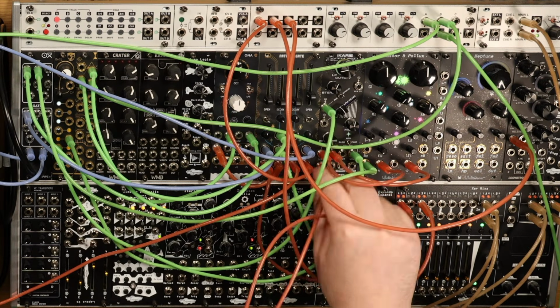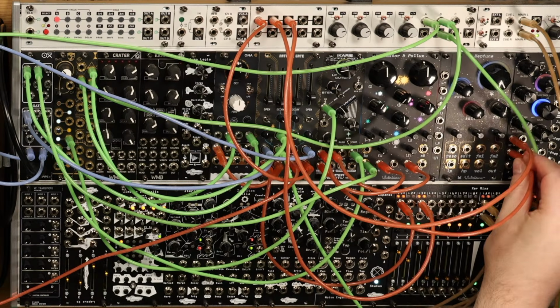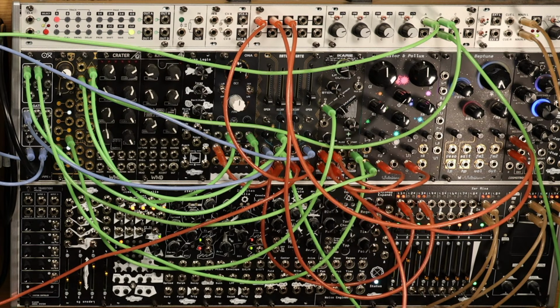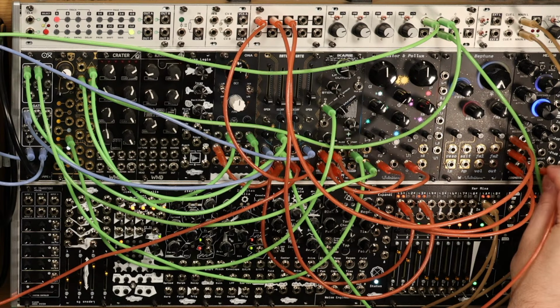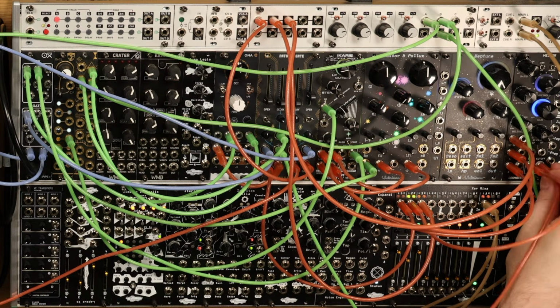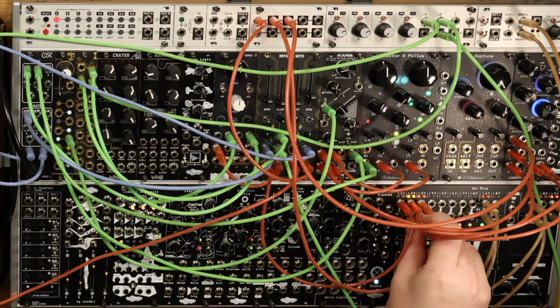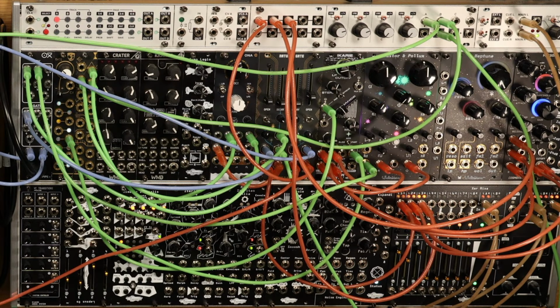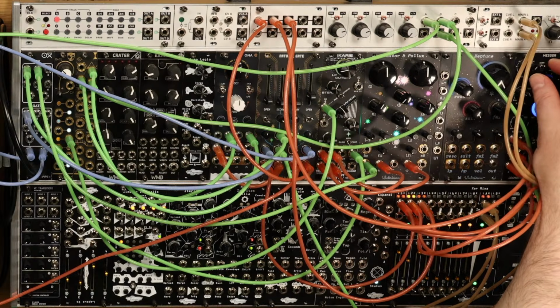So from the filter into Messer, and then from the compressor back into the mixer, and now we can sidechain our bass sound to the kick. Oh, you got the boom, however that's pronounced. Yeah, it seems to be very popular right now.